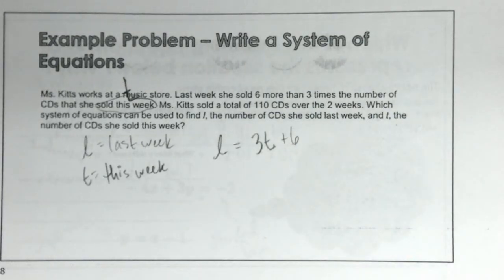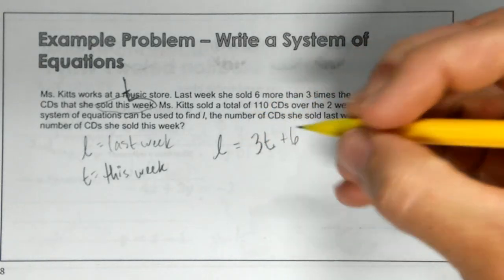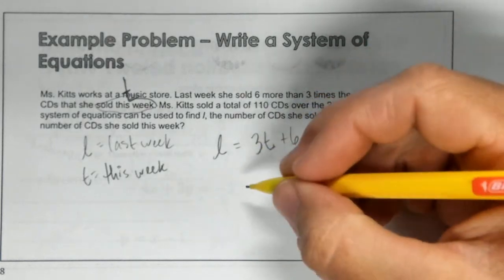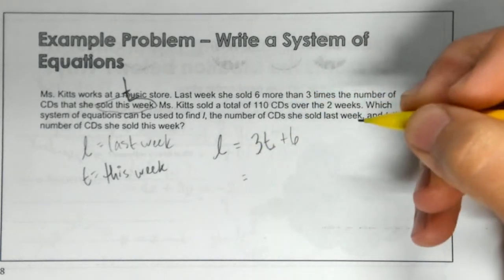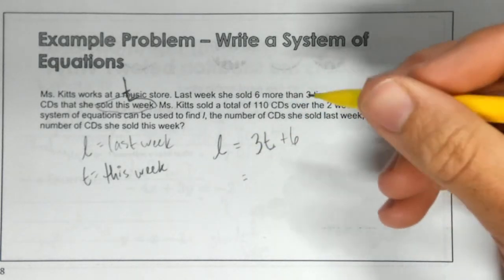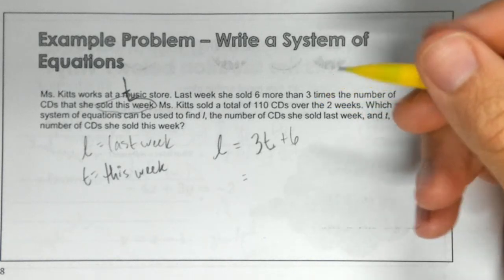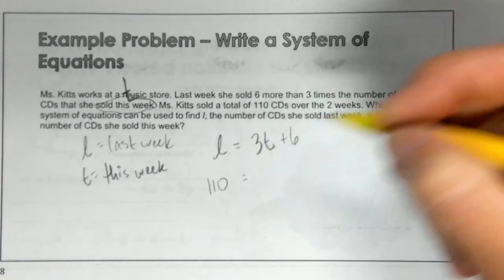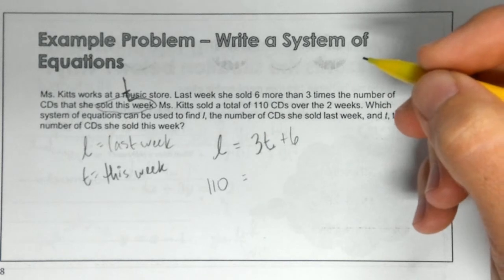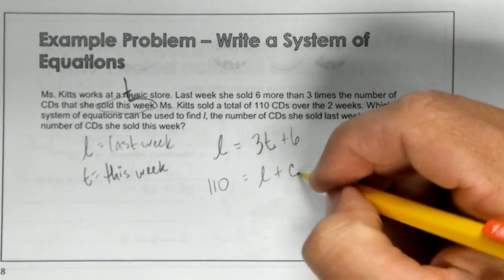Now, again, we're setting up a system of equations. So, Riven, help me out. What is my second equation equal to? Fantastic.